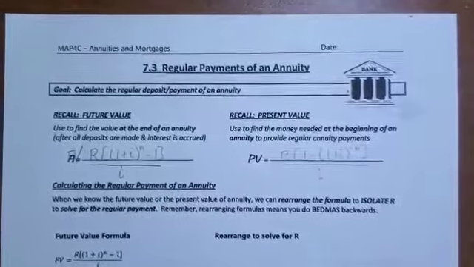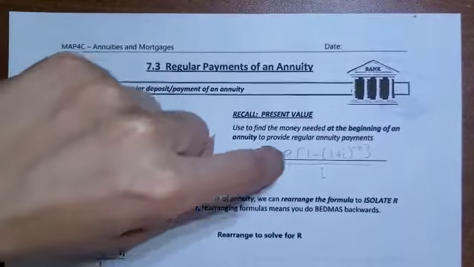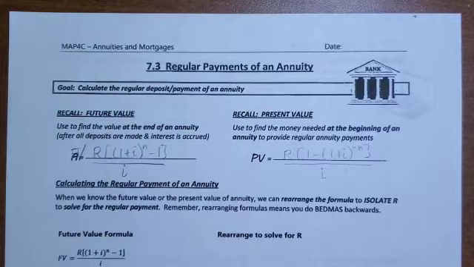So calculating the regular payment of an annuity, here we're looking at R. We're being asked to solve for R in our questions and examples. When we know the future or present value of an annuity, we can rearrange the formulas to isolate for R and solve for regular payments. Remember, rearranging a formula means to use BEDMAS backwards.